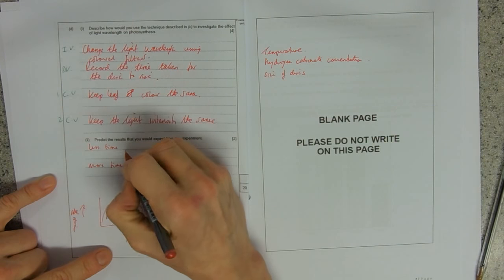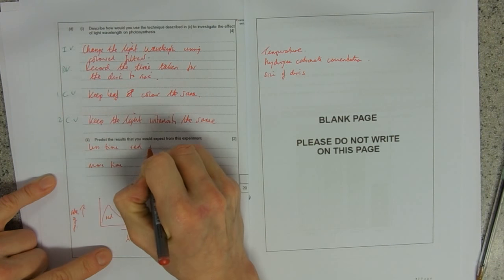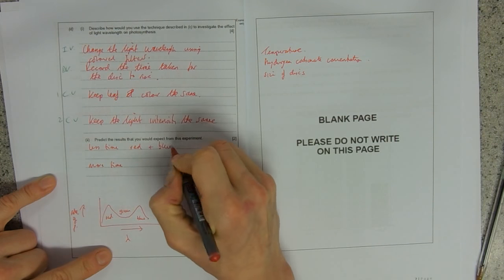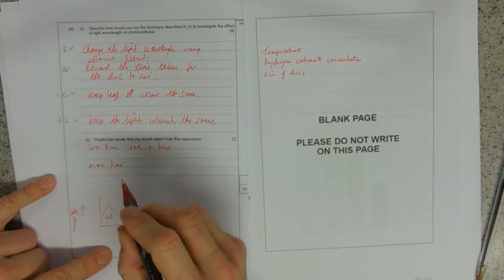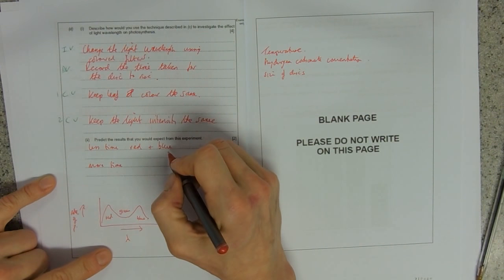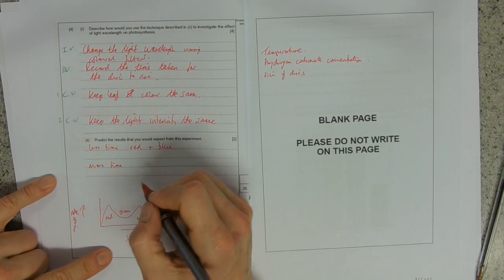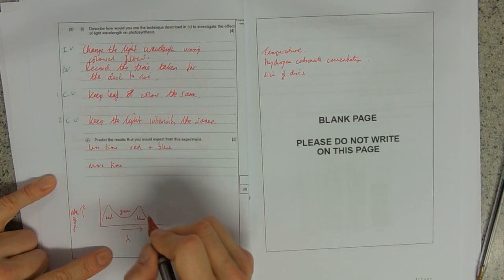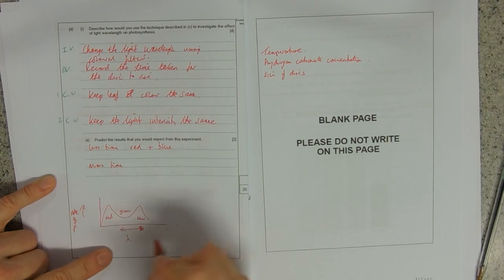So less time would be our faster rates, so red and blue.